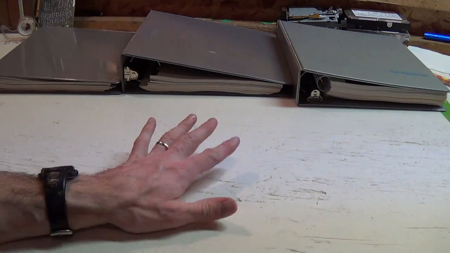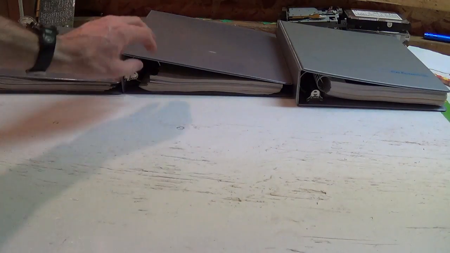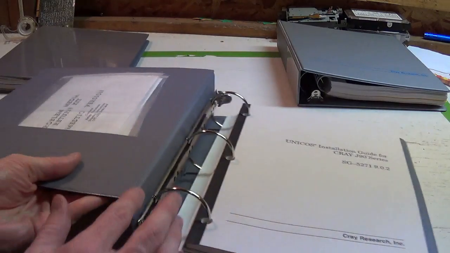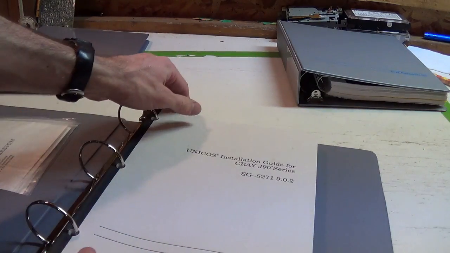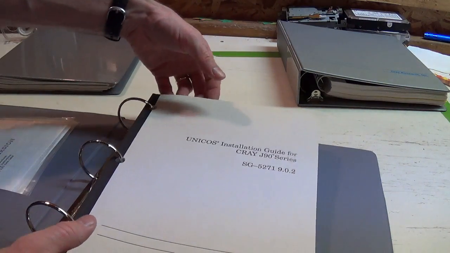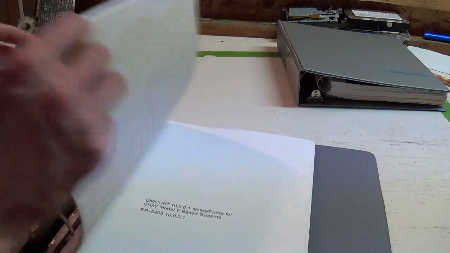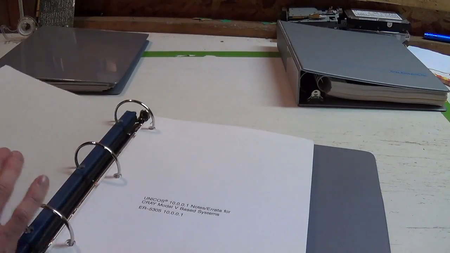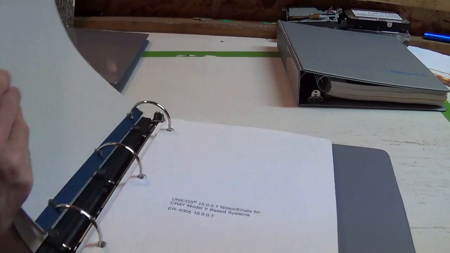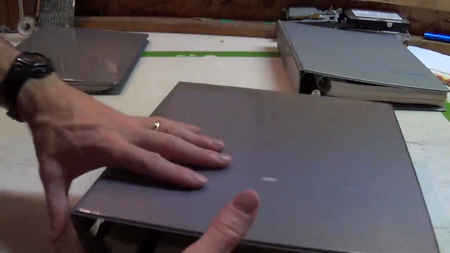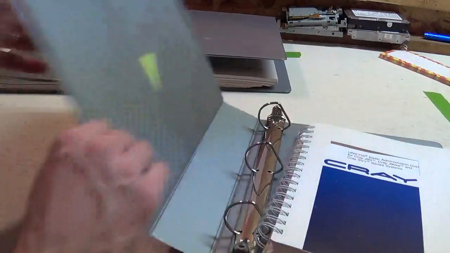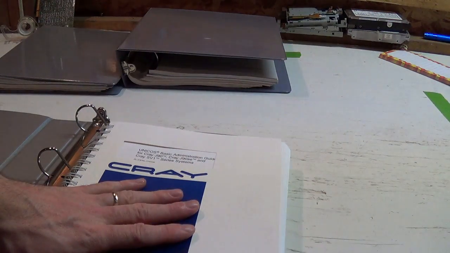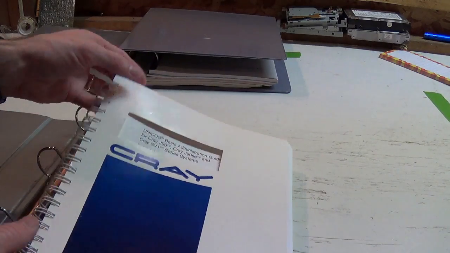I have some documentation. So I have UNICOS install manuals, I have network manuals, UNICOS addenda, I have some manuals that have been given to me, which is very exciting.